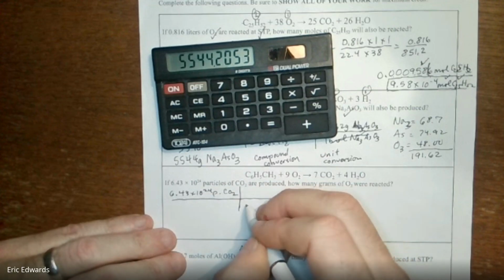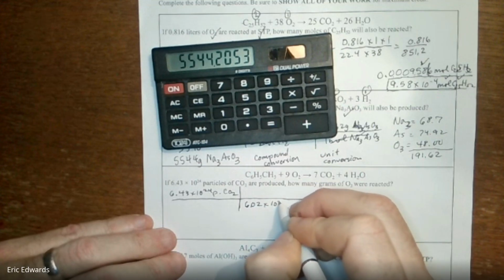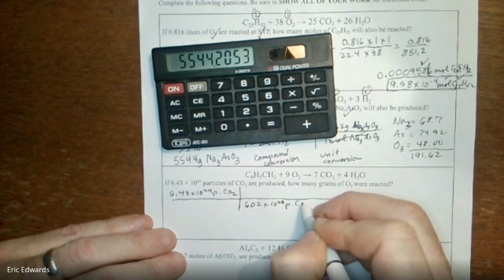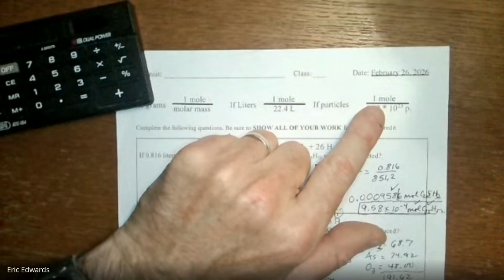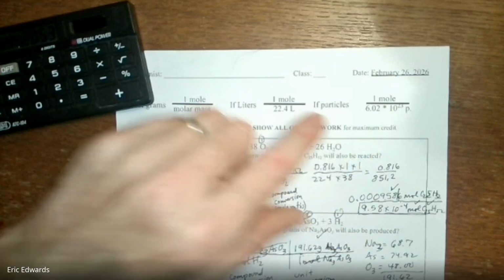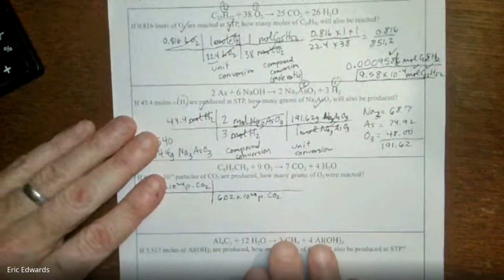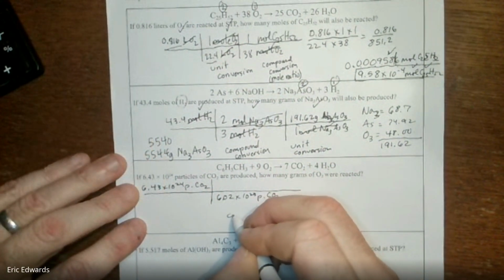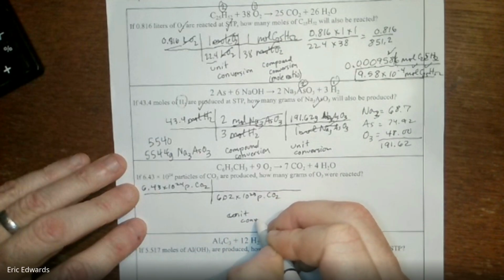In order to do that, I use Avogadro's number, 6.02 times 10 to the 23rd particles CO2. That is from right up here at the top, where I have this particular conversion. This is a unit conversion.